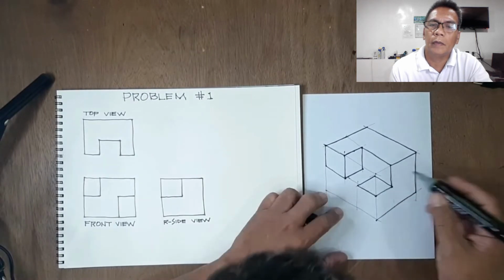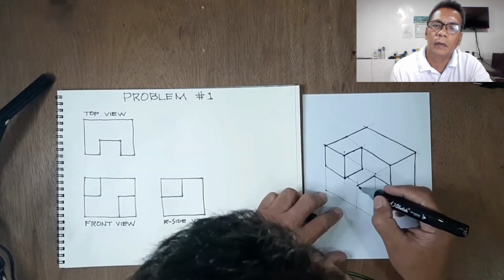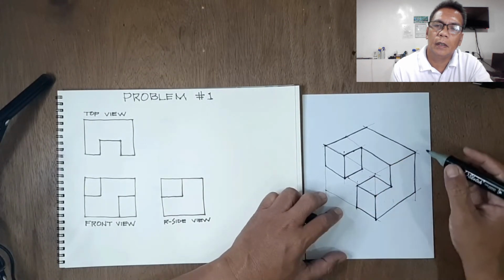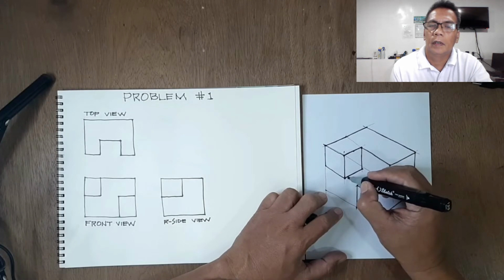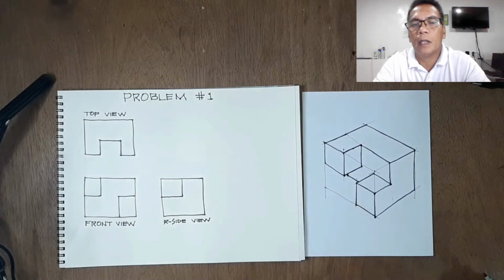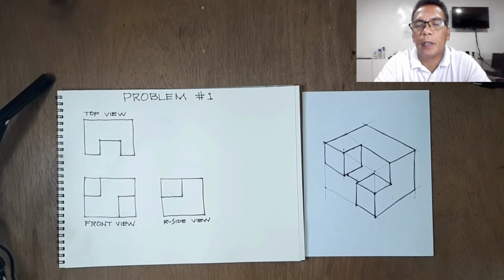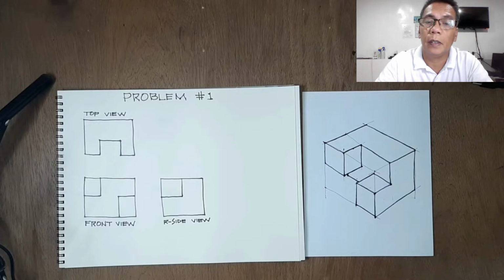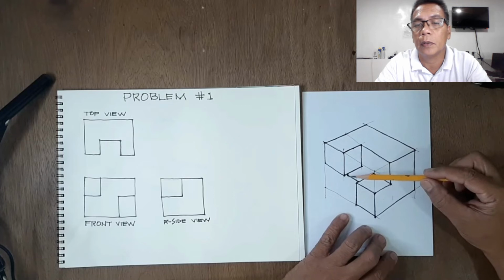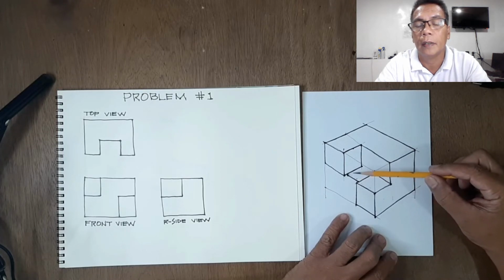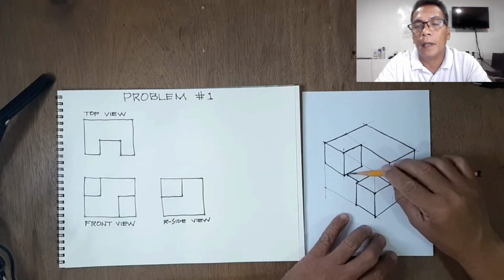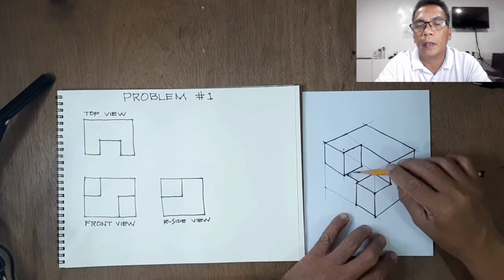So we have only one, two, three, and four lines. The next step is permitted by most instructors, university and college professors, or teachers in the secondary level, to highlight the part of the object and the contour of the object as well.